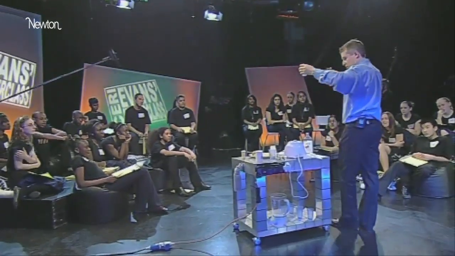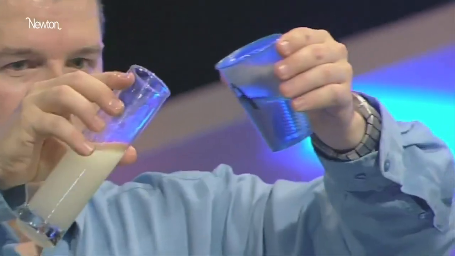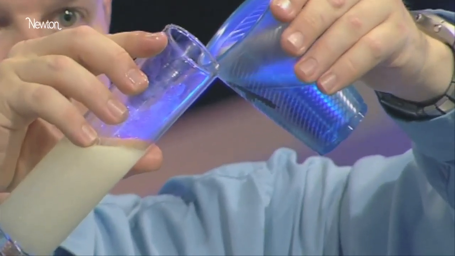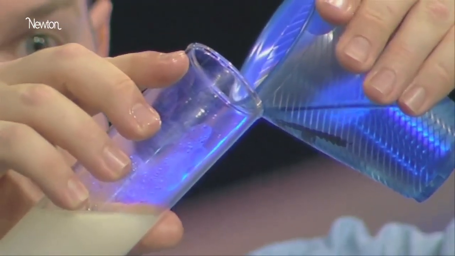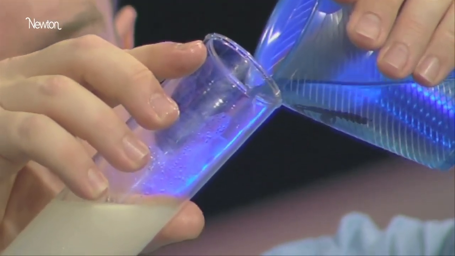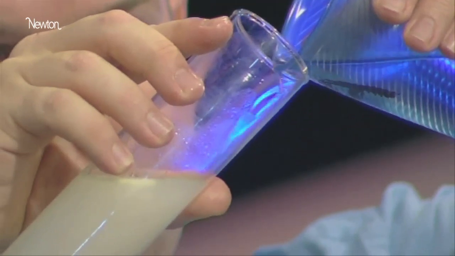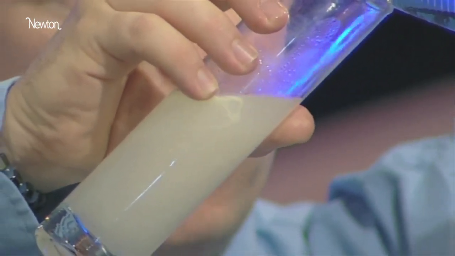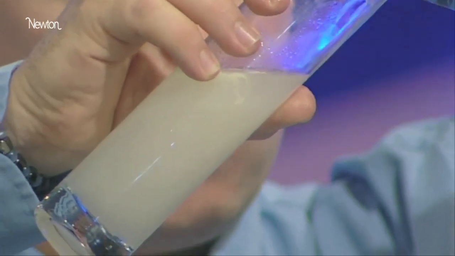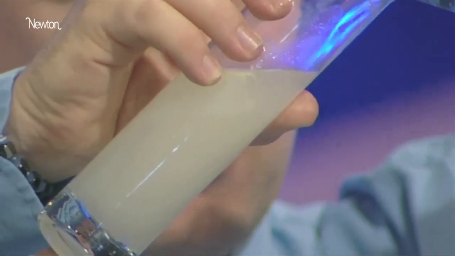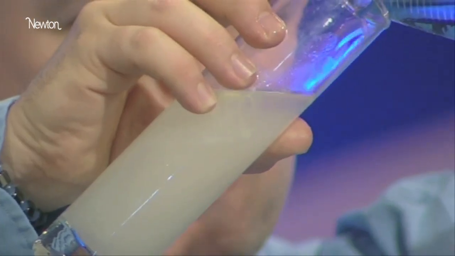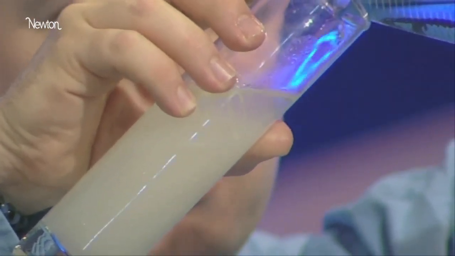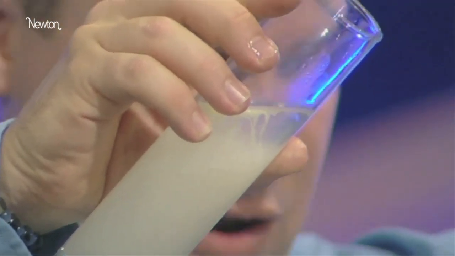Let's have a go at this. Sometimes this works, sometimes it doesn't. What we'll see are two separate layers. In the second layer, hopefully, the DNA is going to separate out, and you'll see it either as some fluffy white pillows, or hopefully some strands of DNA. Can you see any strands coming yet? Yeah. Can you? Yeah, look at that.